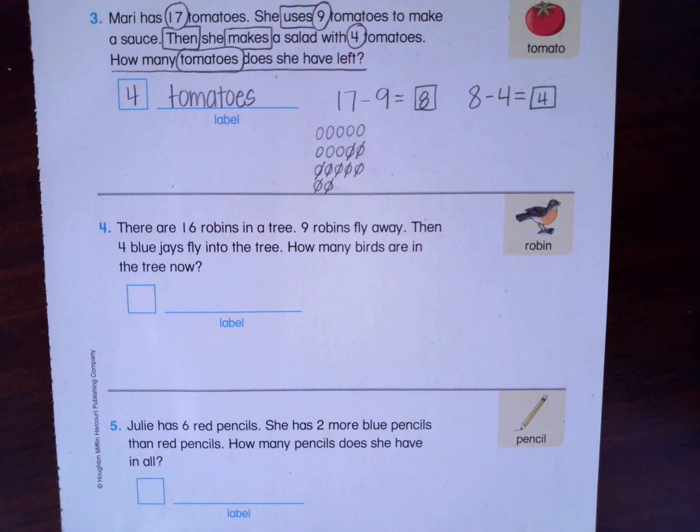Number 4, there are 16 robins in a tree. Robin is a type of bird. 9 robins fly away. Then 4 blue jays fly into the tree. How many birds are in the tree now?